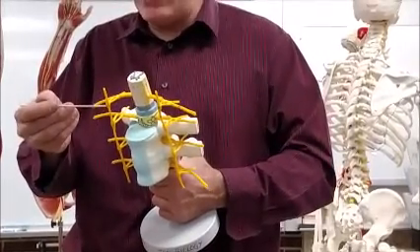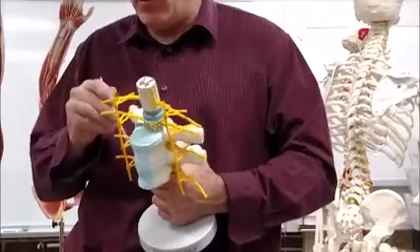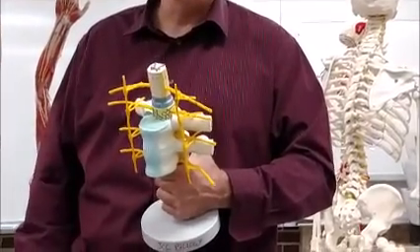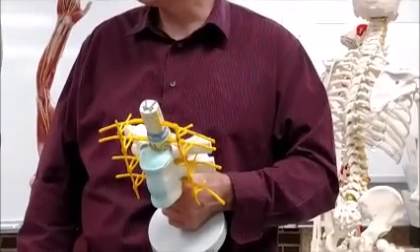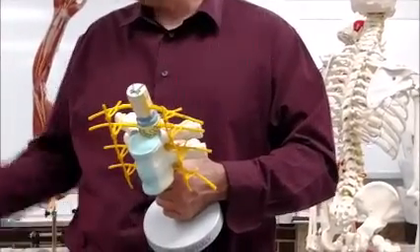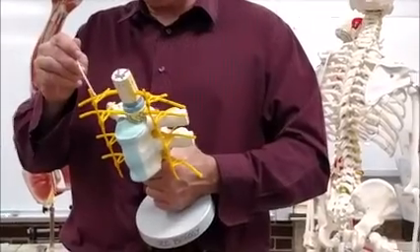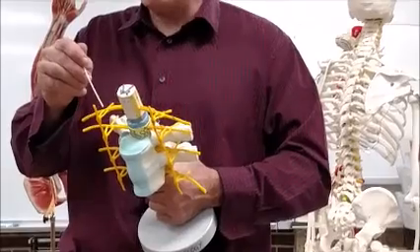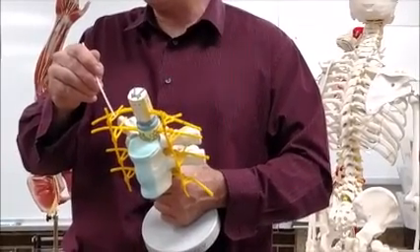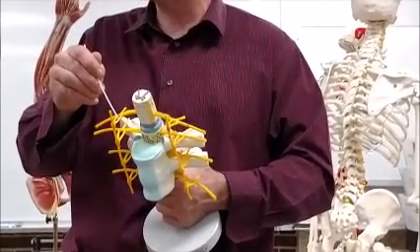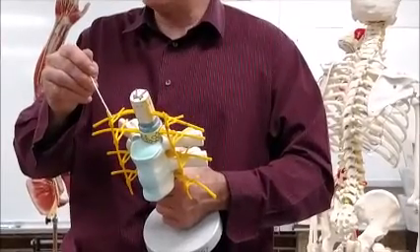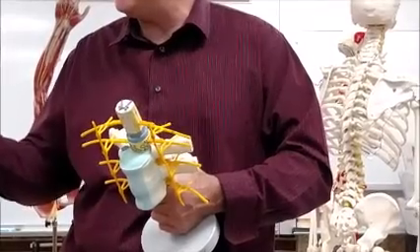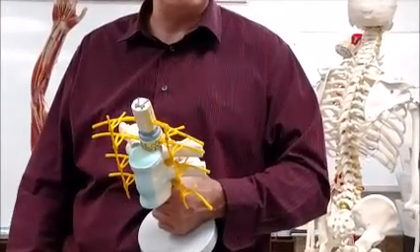But remember, it might synapse here, then go down and go through this gray one, or this gray one, or this gray one. They don't have to stay in the same level. Preganglionic means before the ganglia, post means after. So my preganglionic neuron is myelinated, and that makes these rami communicantes white. My postganglionic neurons are unmyelinated, and that makes these rami communicantes gray. The myelinated ones run through the white, and the unmyelinated ones run through the gray.